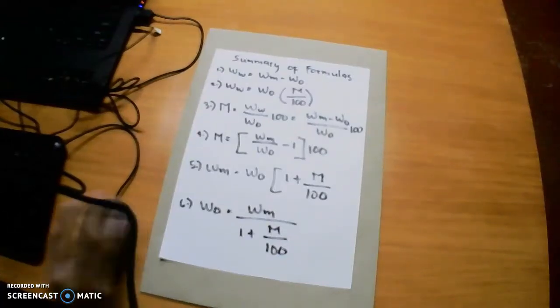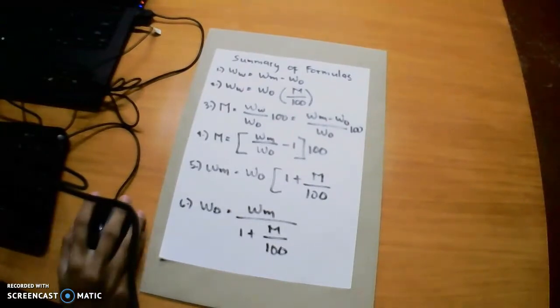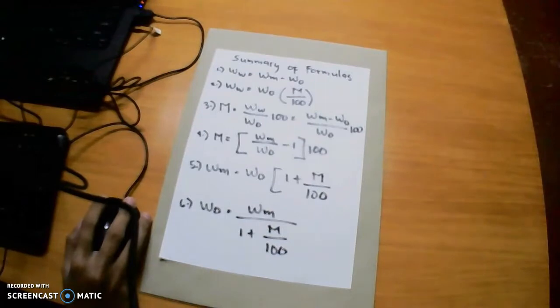Welcome back again to our continuation with our lecture class for Module 3, Lesson 1, which is percent moisture content in wood. Now let us go directly to our focus for this lesson, which is percent moisture content determination using the formula.